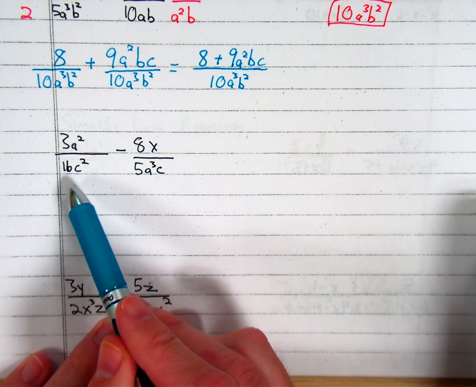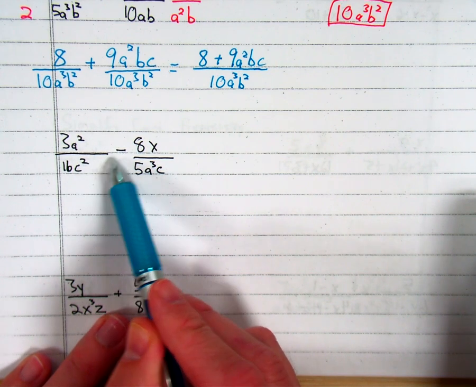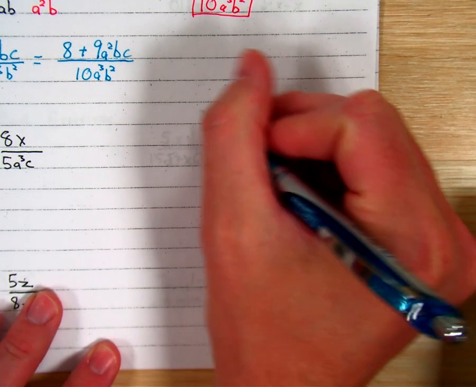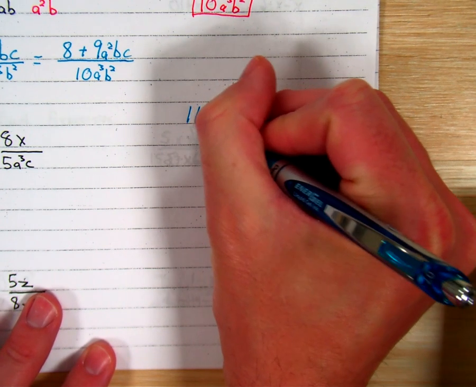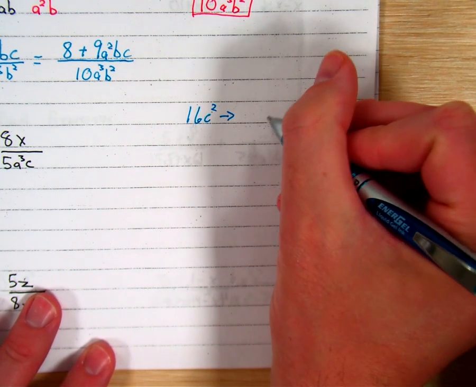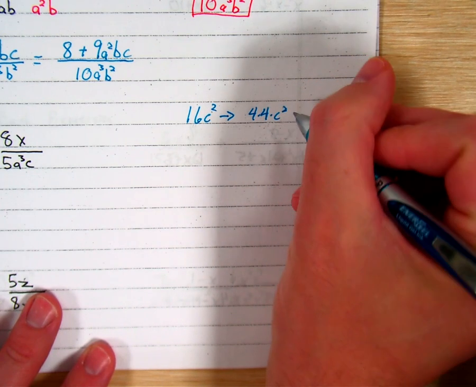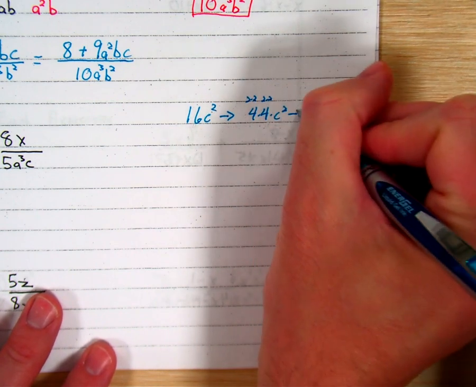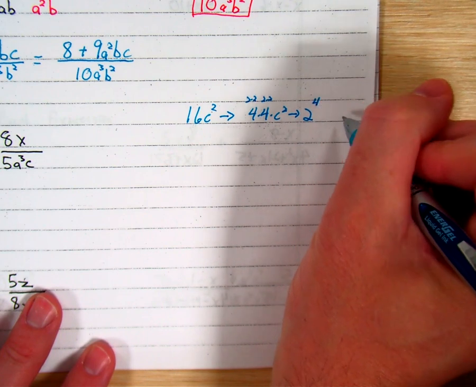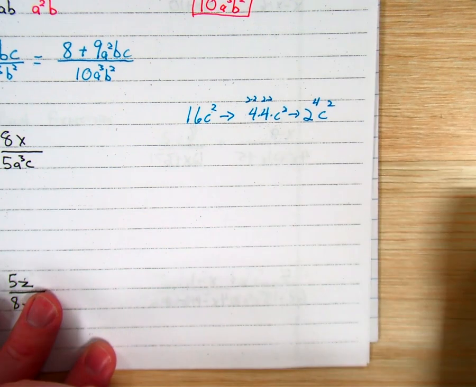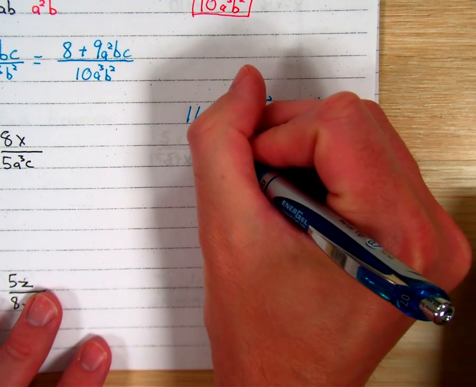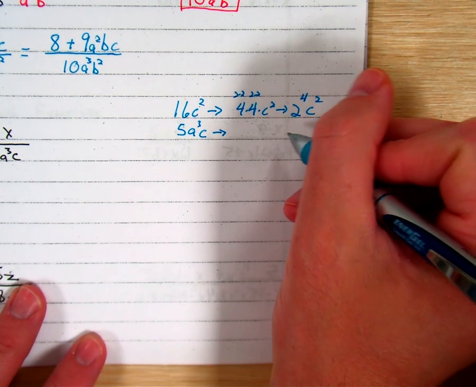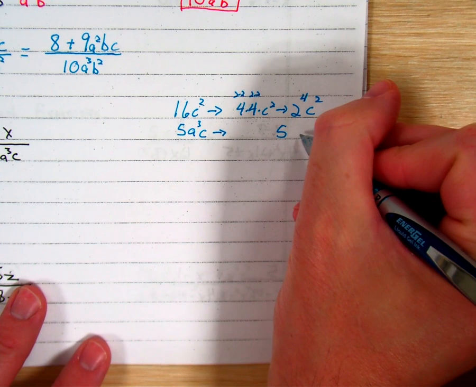We have 3a squared over 16c squared minus 8x over 5a to the third c. And again, I'm going to come way over here. 16c squared. Well, that's 4 times 4 times c squared. But wait a minute, 4 is 2 times 2, and 2 times 2. So this is 2 to the 4th power, c squared. That's as far down as I can take it. And then we have 5, a to the third c, and we can't do anything with that. I'm just going to move this way over here so it's in line.